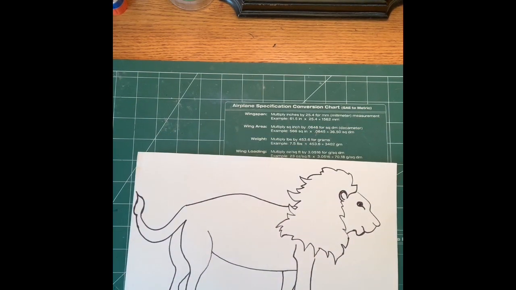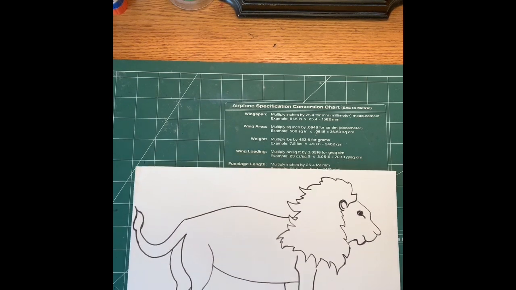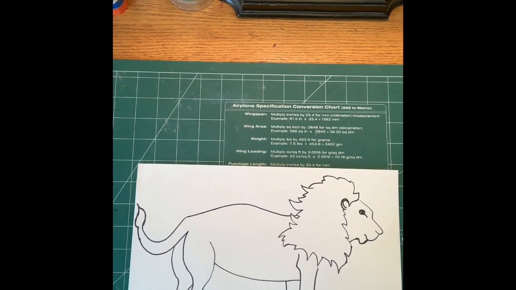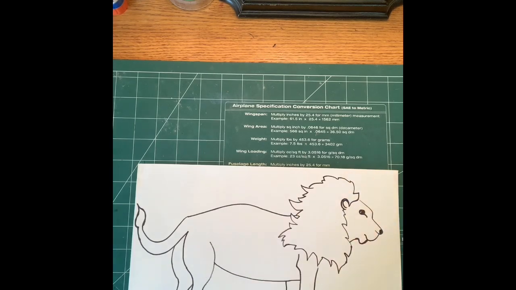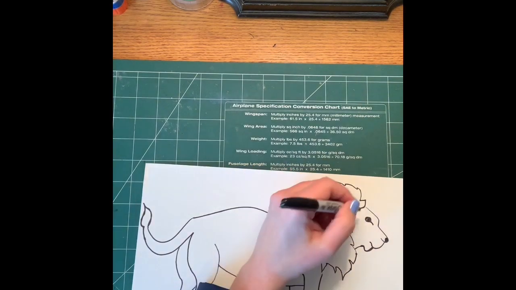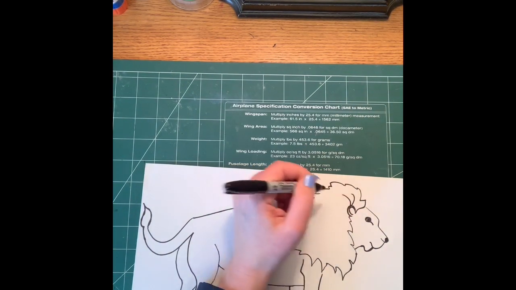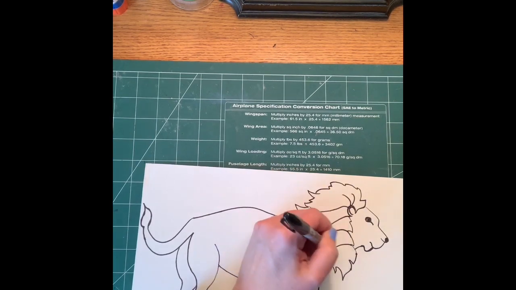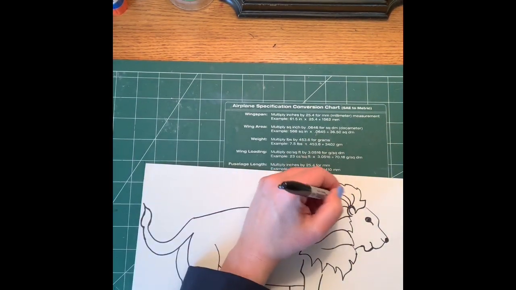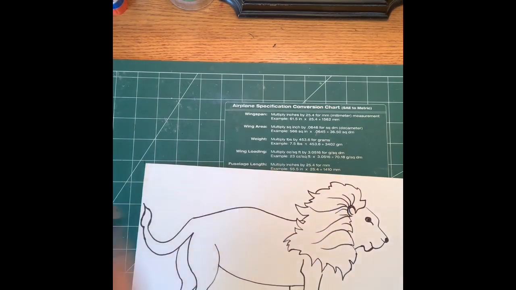Now you can add some details if you'd like. So some of the things you can add is you can add color, or you can just use pencil and shade it in. And so I'm going to just add a little more detail. I'm going to color his nose darker black. I'm going to add some lines to make the mane look like it's flowing. So I'm just going to make some of these lines come across like this. Then I'm going to put a few lines in the tail to make that look hairy.